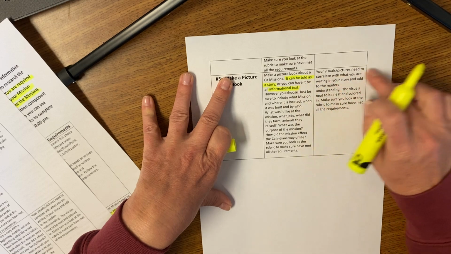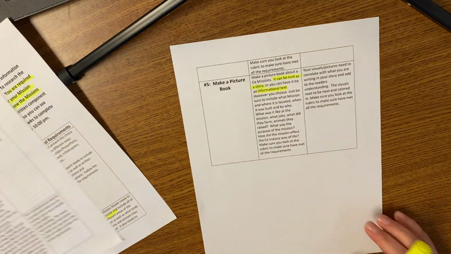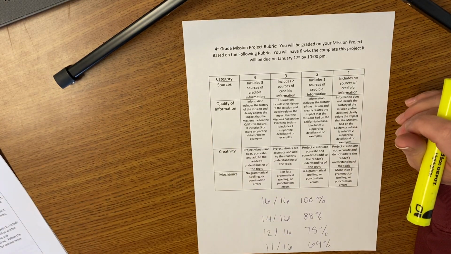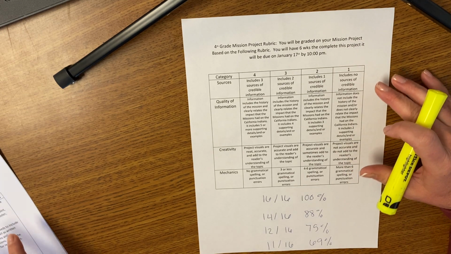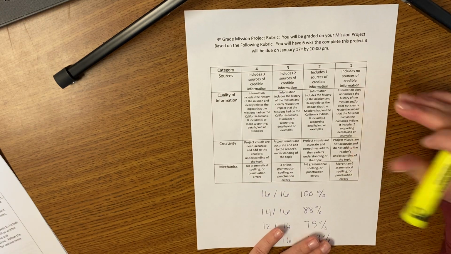And your visuals and pictures, you can read that. Okay, nice and neat. They relate to what you're writing. Okay, so those are the different choices. Here's the rubric. All of those 5 choices have to have all of these requirements, okay? And this is what you're going to be graded off of.